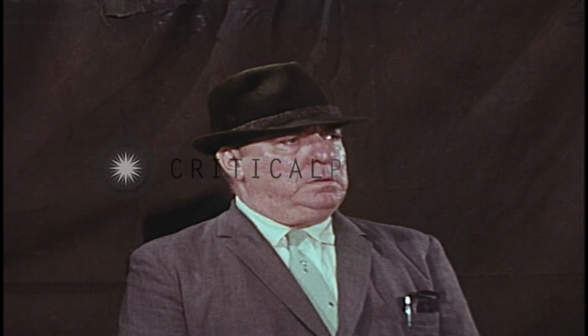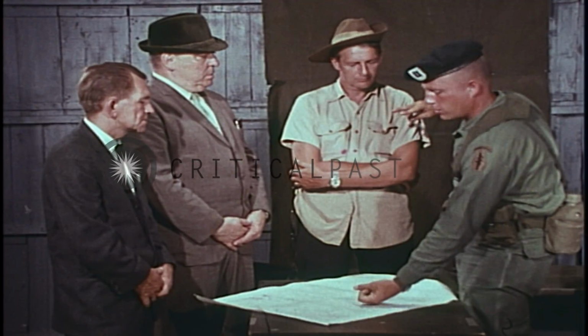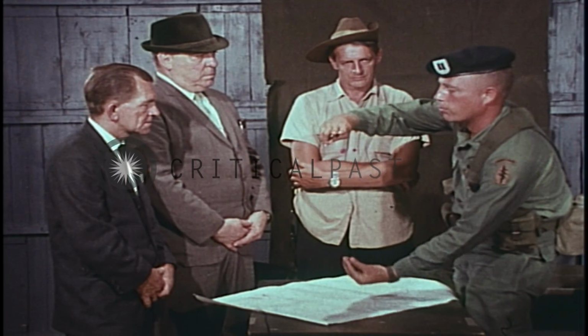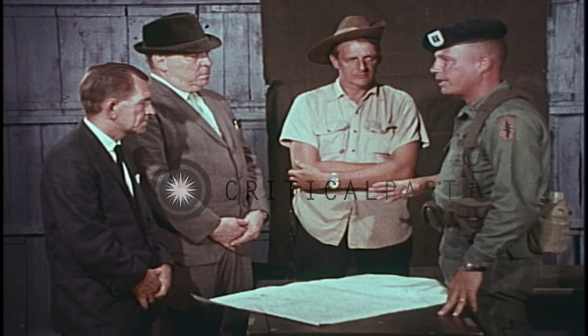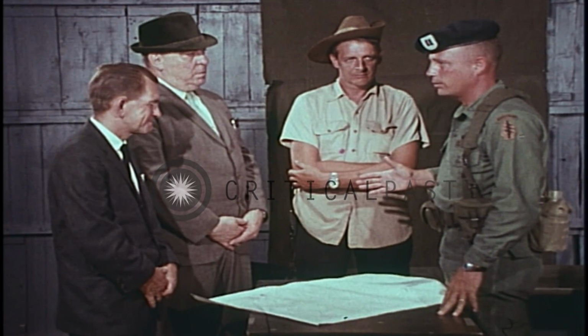The skyhook method could be used to exfiltrate these men. Even water exfiltration by submarine could be possible. But in this case, the detachment commander feels that it would be more practical to use aircraft.